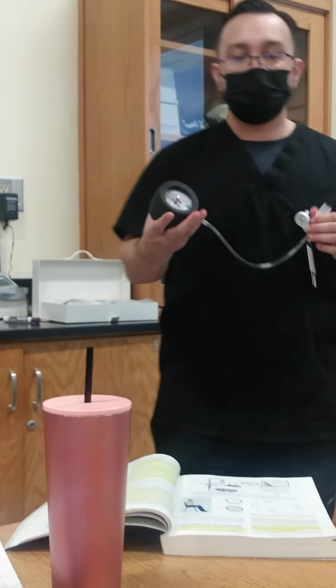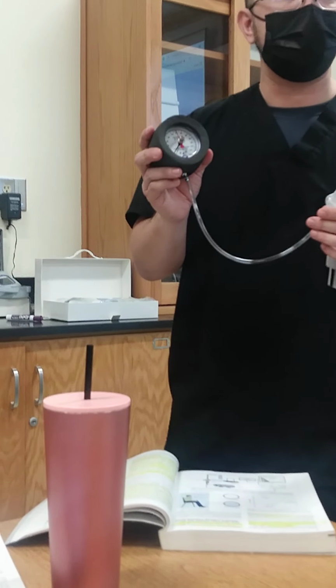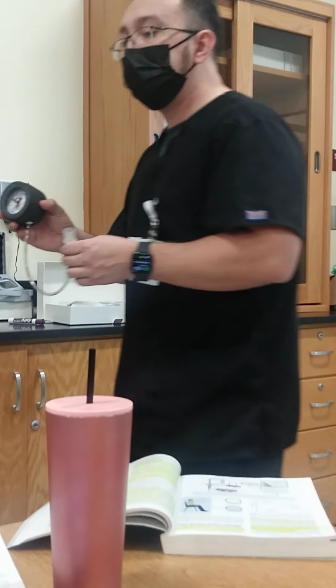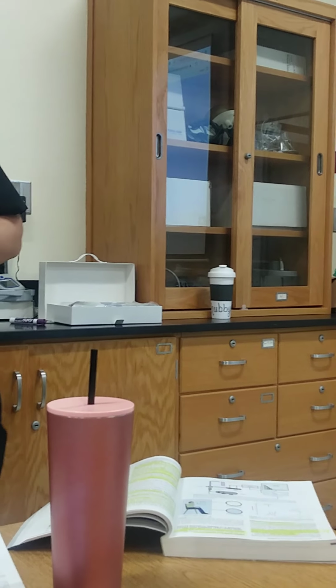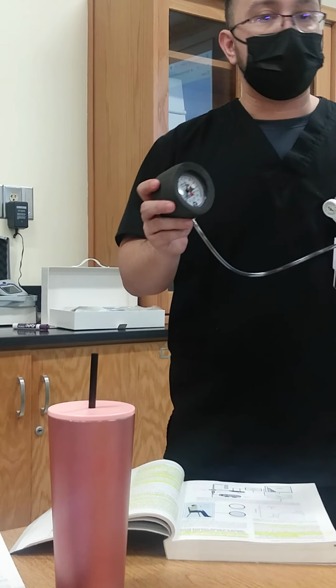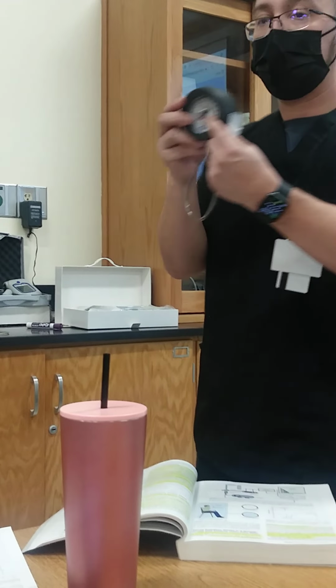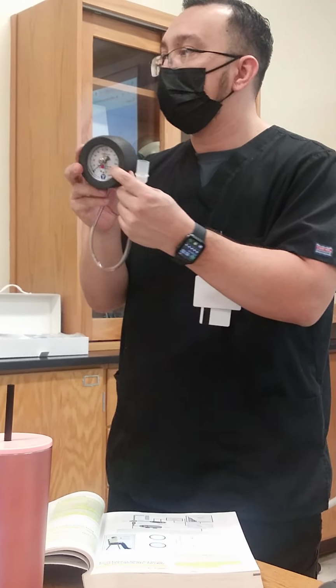This is for what's called a MIP, or a NIF, maximum inspiratory pressure, or negative inspiratory force. This one is basically for muscle strength. It's just a pressure gauge. This would either connect to your ET tube, or if the patient was not intubated, they'd put it in their mouth, and you would cover this hole, or they would cover the hole, and you'd have them breathe in as hard as they can.